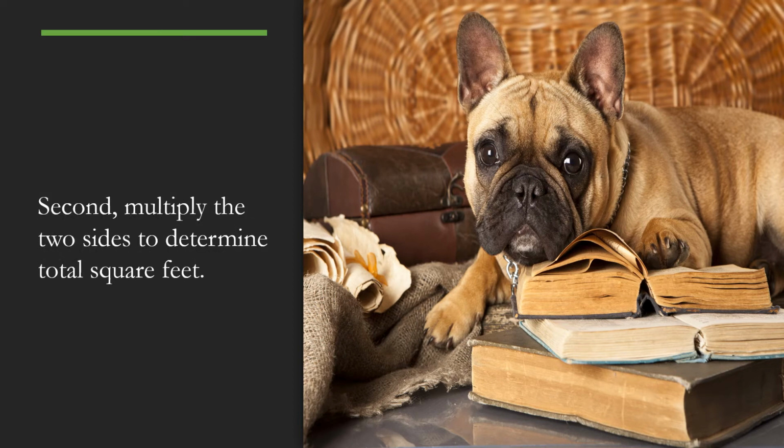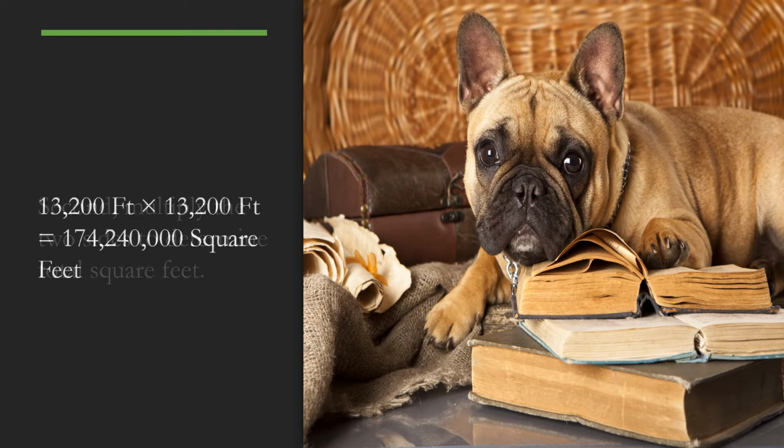Second, multiply the two sides to determine the total square feet. Each side, being 2.5 miles, is actually 13,200 linear feet. So you multiply 13,200 by 13,200 to equal 174,240,000 square feet.